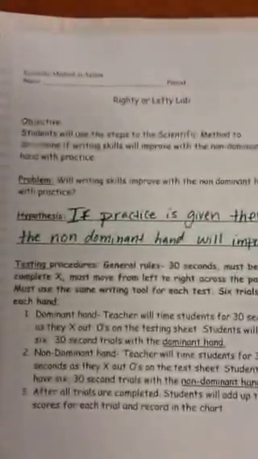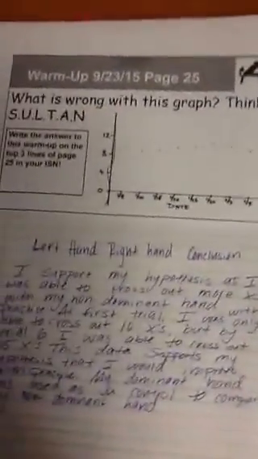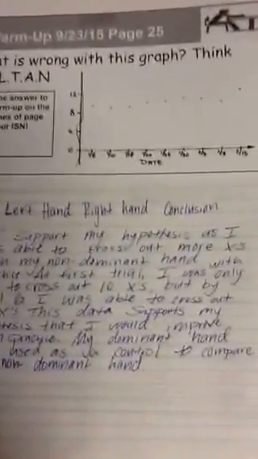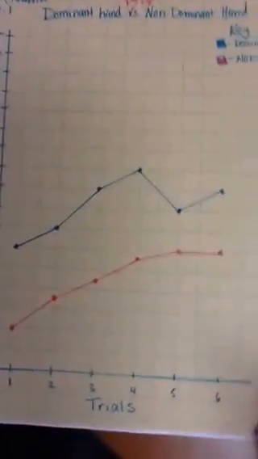and on 23 should be your left-hand, right-hand testing sheet. Page 24, the righty-lefty lab sheet. Page 25, the warm-up from 9/23, looking at parts of Sultan, and then also the left-hand, right-hand conclusion, with page 26 having the graph from that data.